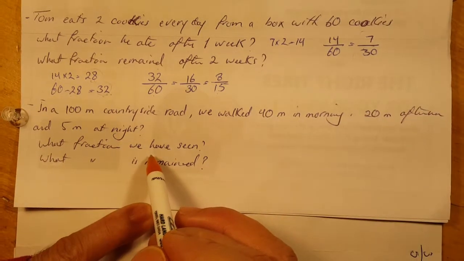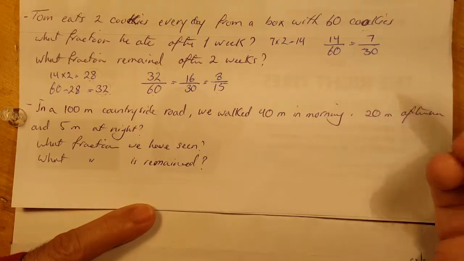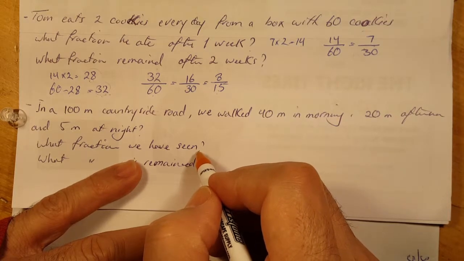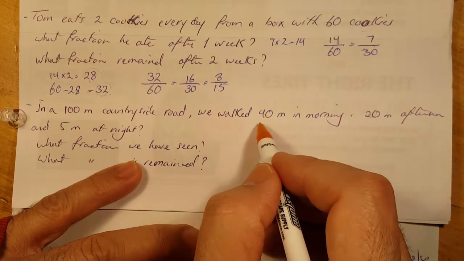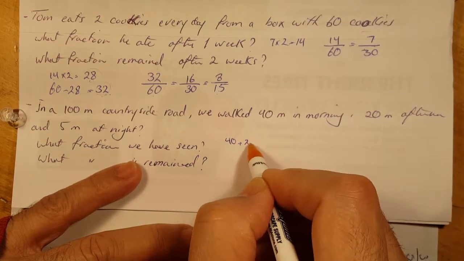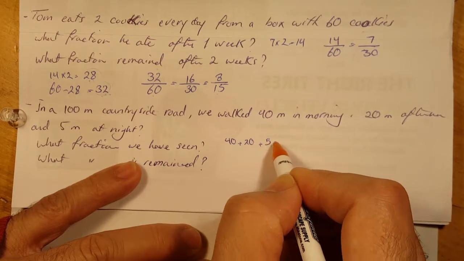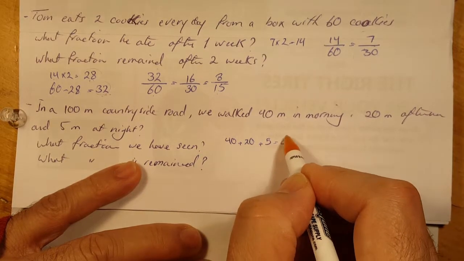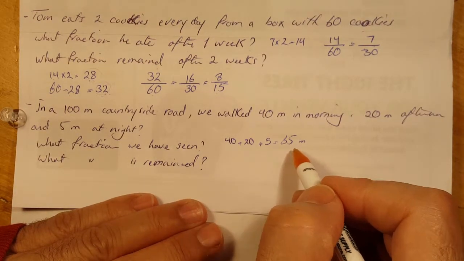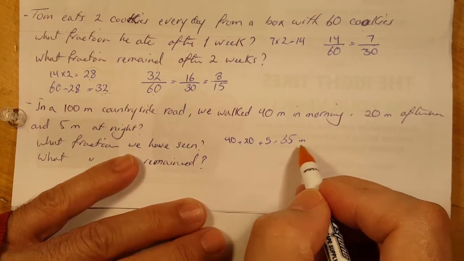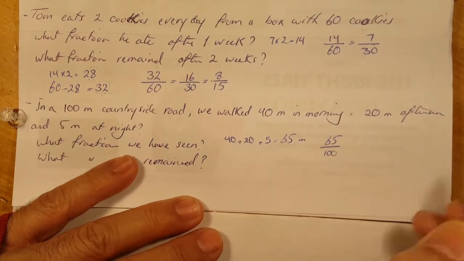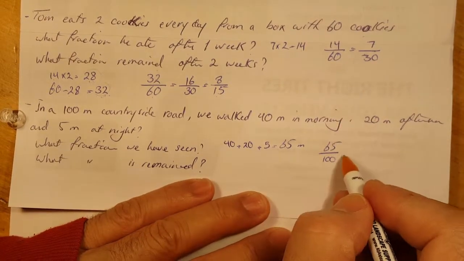What fraction of the road have we walked? 40 in the morning, 20 afternoon, and 5 night. 65. 65 meters of this road we have walked. 65 out of 100. 100 is the total.